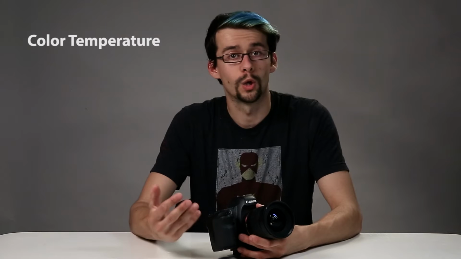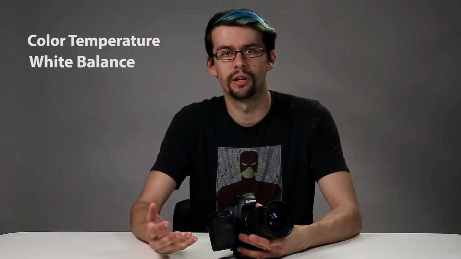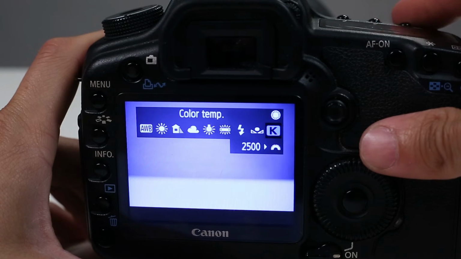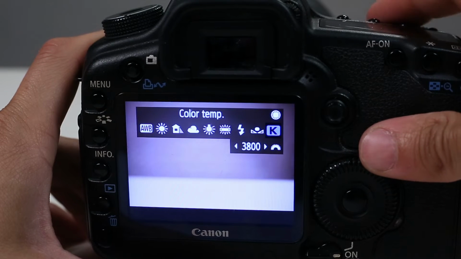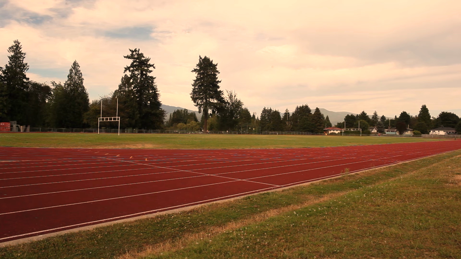The next setting we're going to look at is your color temperature, or your white balance. Some cameras refer to this as color temperature, some cameras refer to this as white balance. White balance means you're telling your camera what white is, or you're balancing your camera to make sure that the whites look white. If your color temperature is set too warm, then your whites are not going to look white, they're going to look orange or warm.